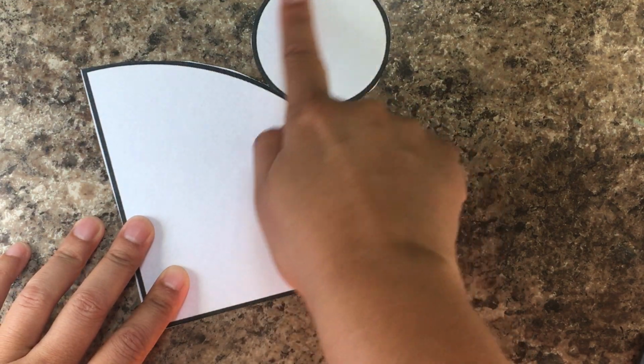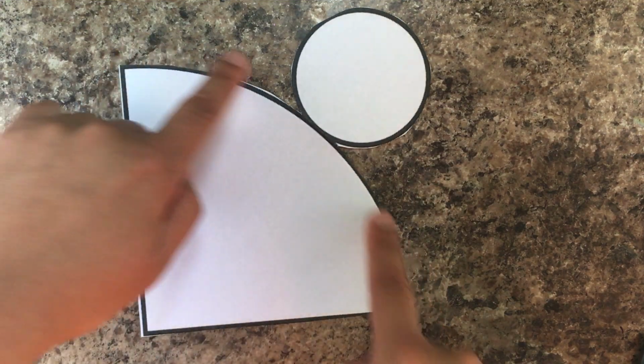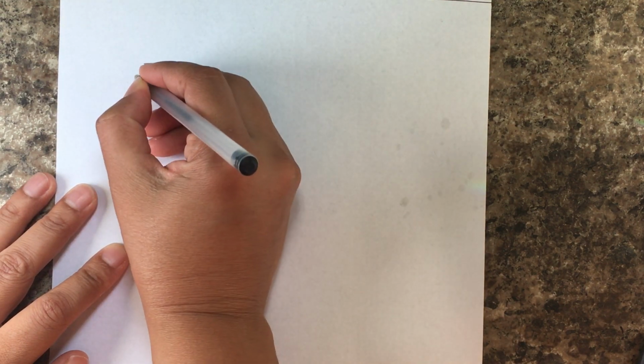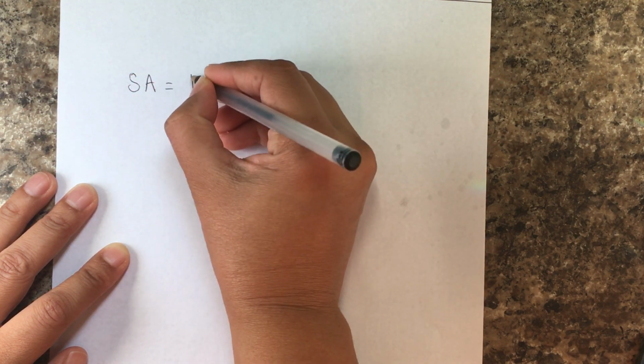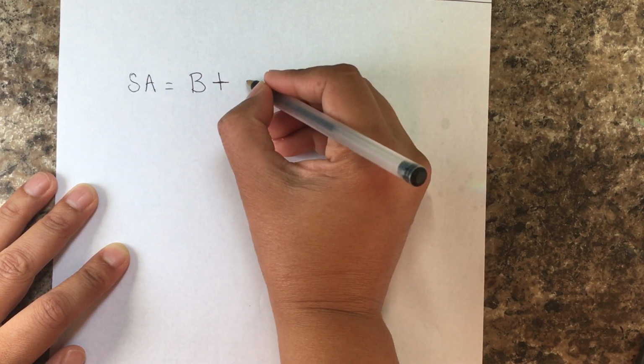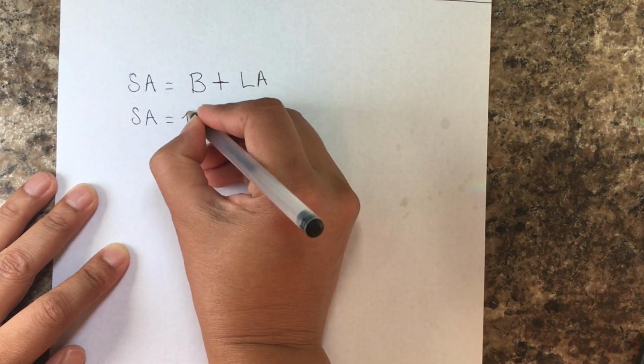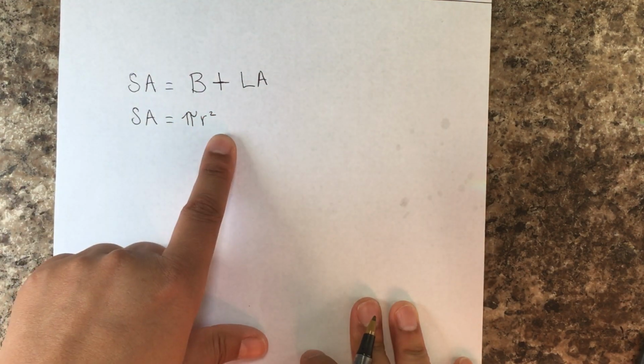And so this is what we're trying to find, the area of this. If you think about it, this is the area of a circle and then a sector of a circle. And so this is the formula to find the cone's surface area: it equals the area of the base, which is the circle, plus the lateral area. And the base is a circle, so it's going to be pi r squared, okay?